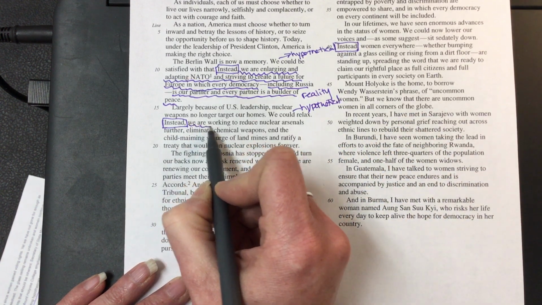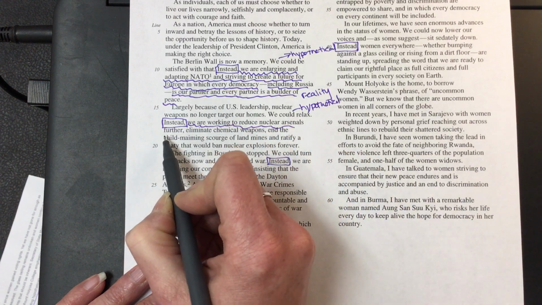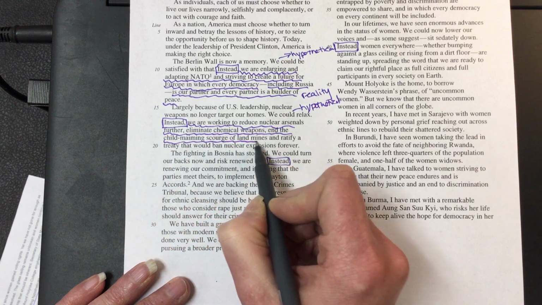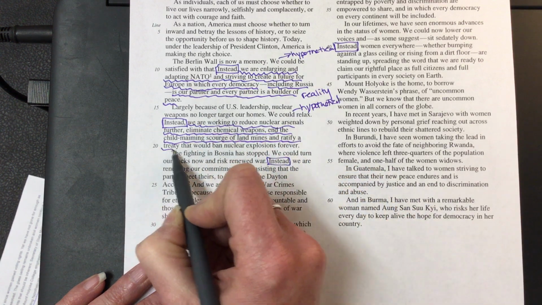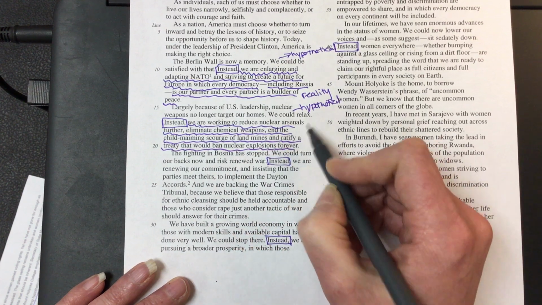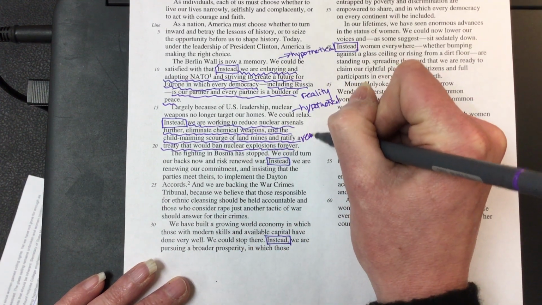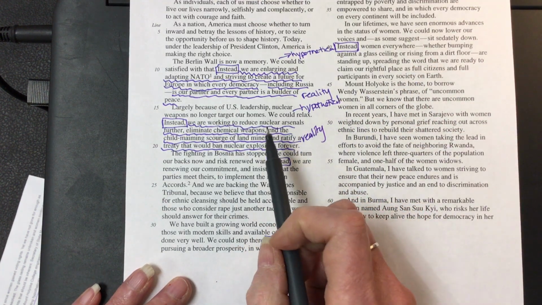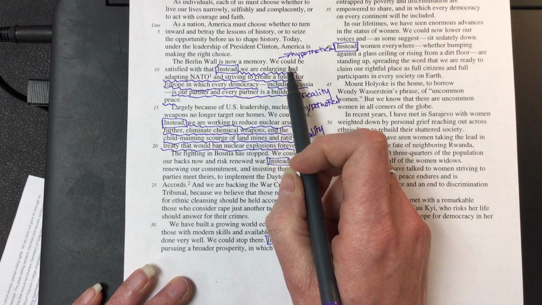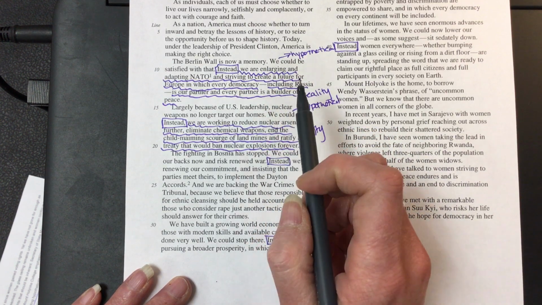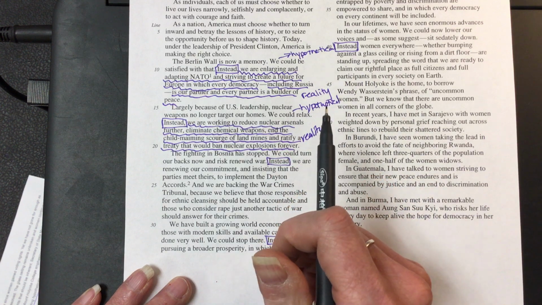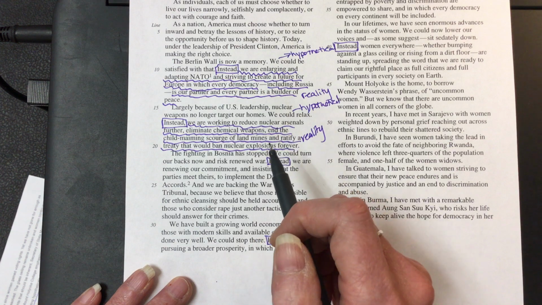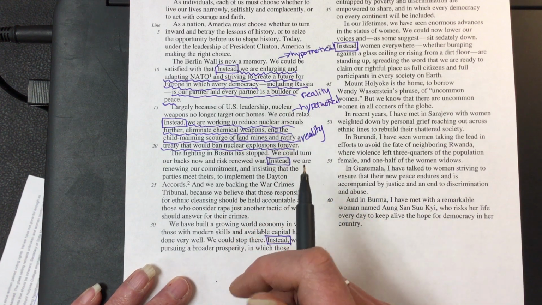But instead, we are working to reduce arsenals further, eliminate chemical weapons, end the child-maiming scourge of landmines, and ratify a treaty that would ban nuclear explosions forever. That is the reality. So I'm starting to notice a pattern here where we could just stop there, but instead we go further. We persevere. We keep pushing. It shows that we will keep doing more than what is expected of us, more than what we should do.